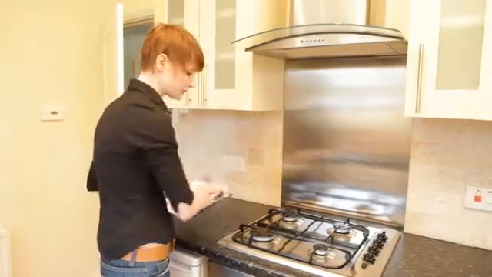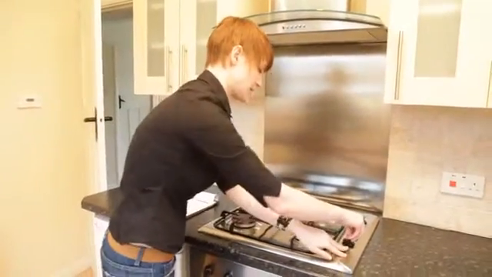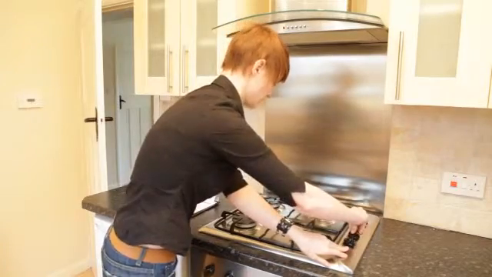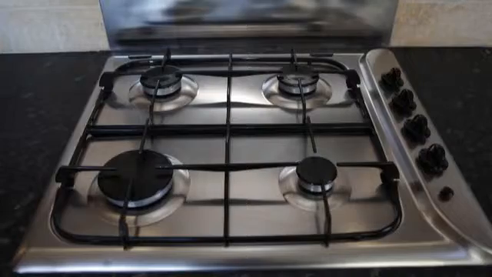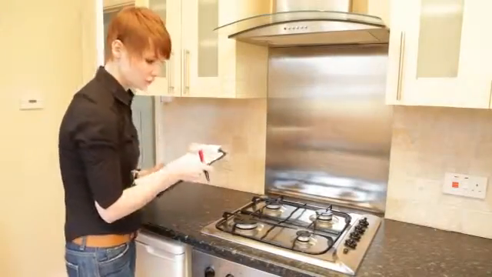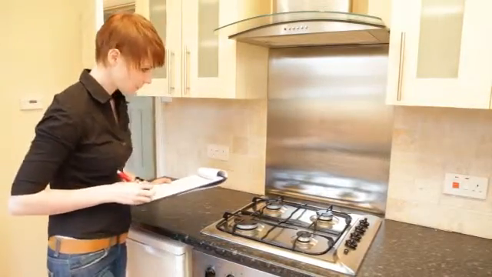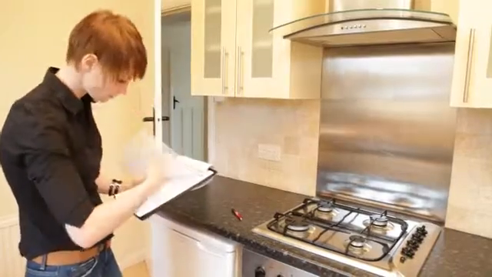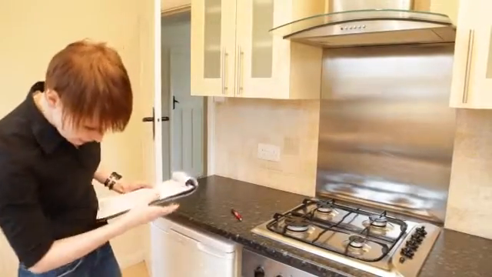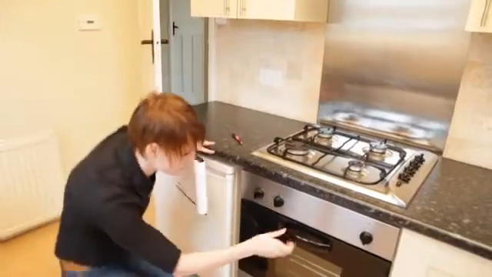Onto the hob, provided in domestically clean working order, which is fine. We do have some very minor scratches, which will be wear and tear. And onto the oven. One stainless steel single electric oven.